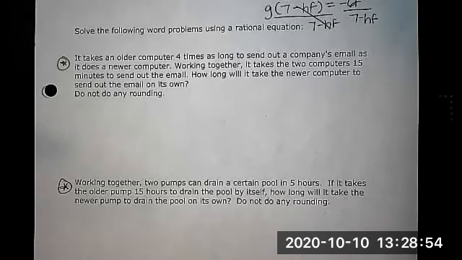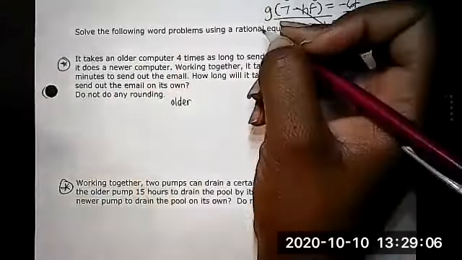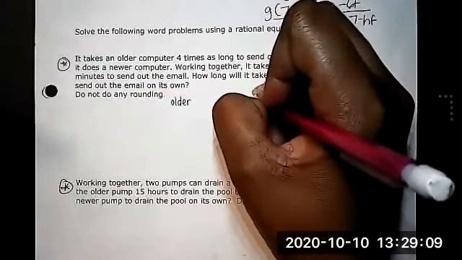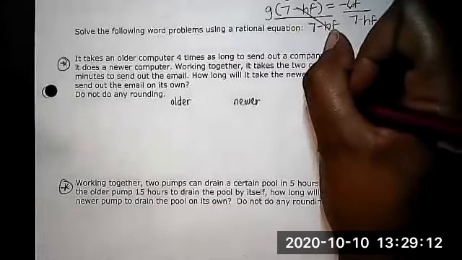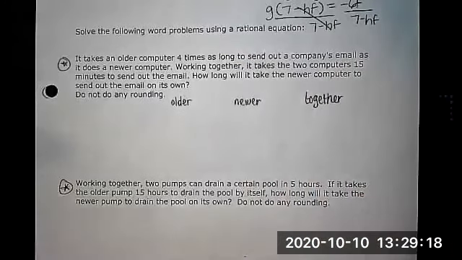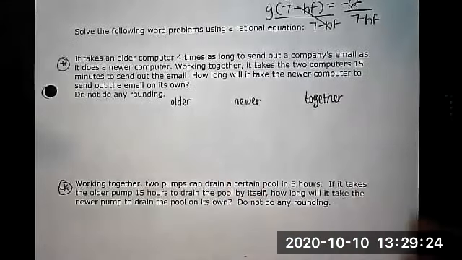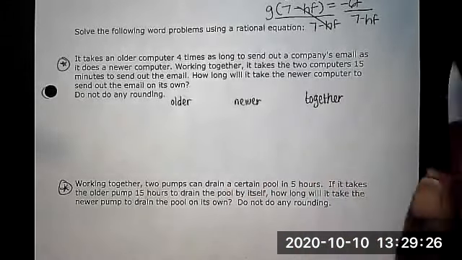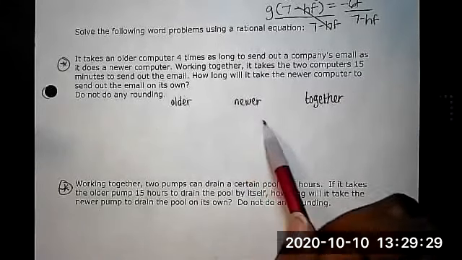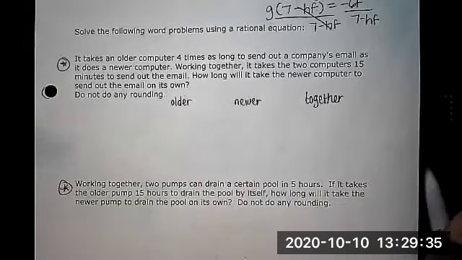So it says it takes an older computer 4 times as long to send out a company's email as it does a newer computer. I would start to label them. So we have an older computer, then we have newer, and then it's working together. That is usually what you'll see: the older, the newer, and then together. Working together, it takes the two computers 15 minutes to send out the email. How long will it take the newer computer to send out the email on its own? So it's asking you about the newer computer, but it does tell you that together it'll take 15 minutes.